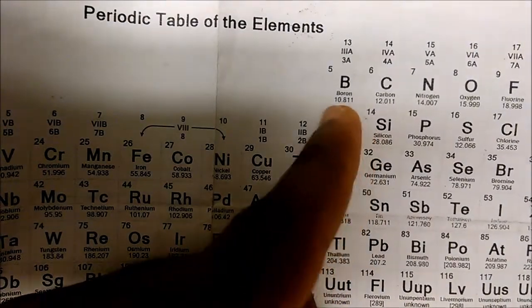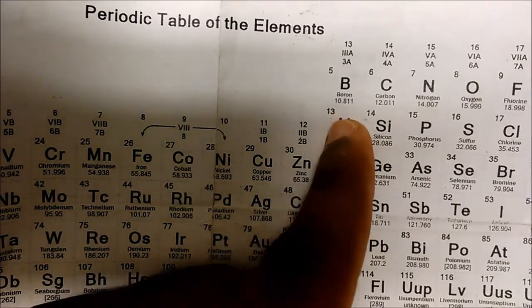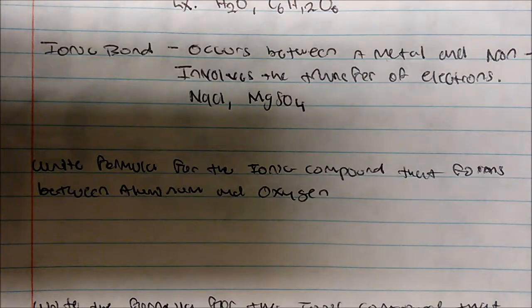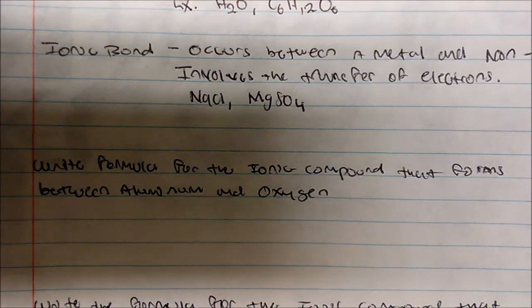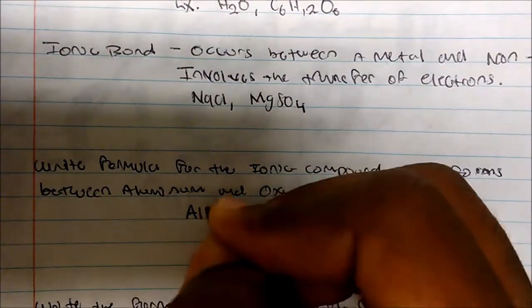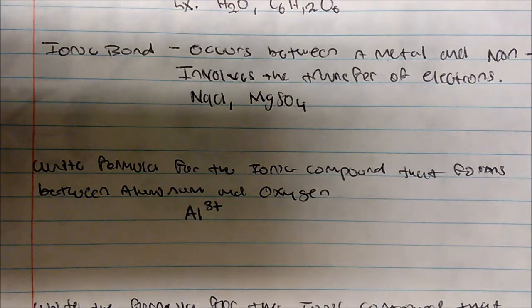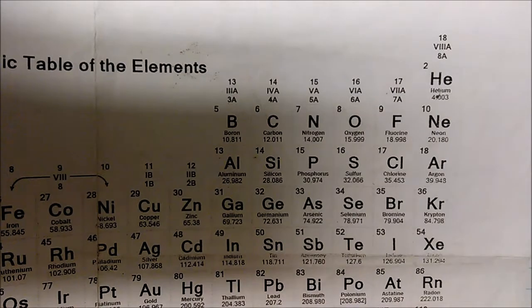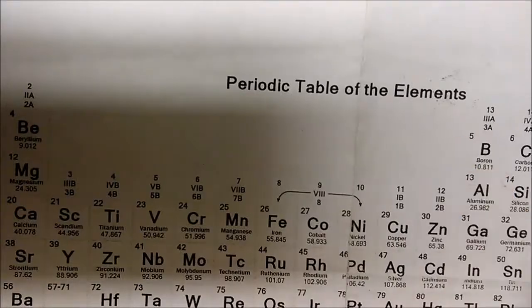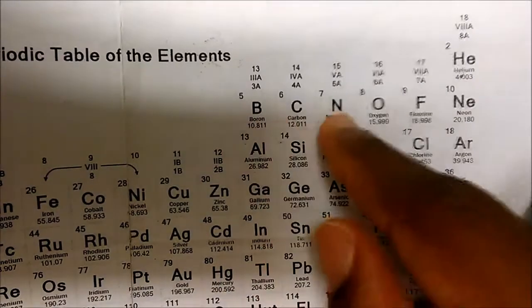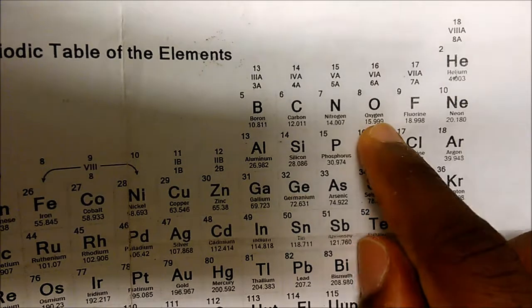Because aluminum is in group 3, aluminum is a metal. Metals tend to form plus charges. Nonmetals tend to form negative charges. Because aluminum is in group 3, we say this is aluminum 3 plus. Now look where oxygen is at. Oxygen is 1, 2, 3, 4, 5, 6, 7, 8. Oxygen is in the sixth column.